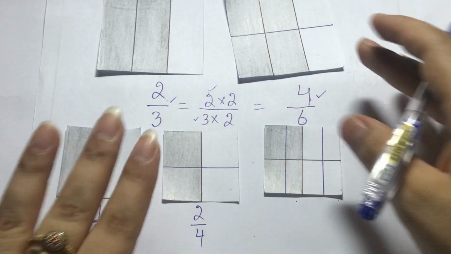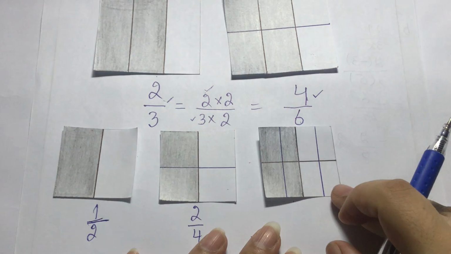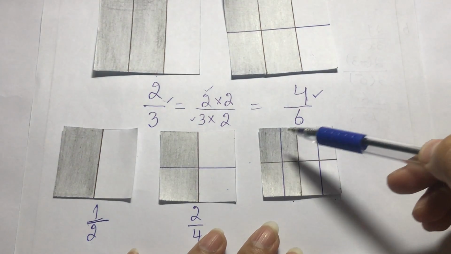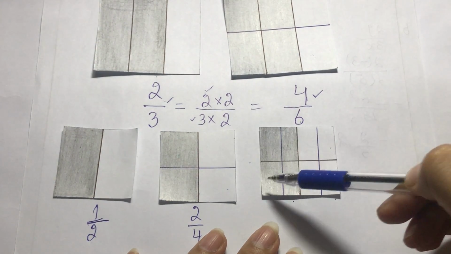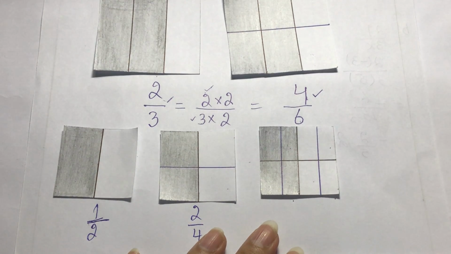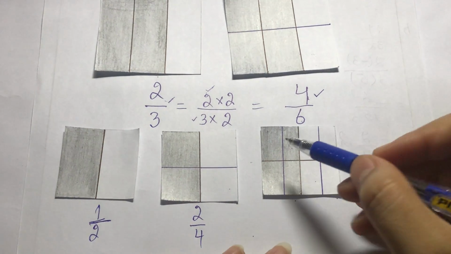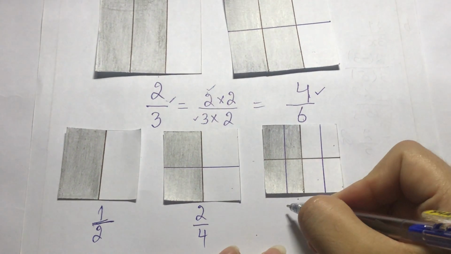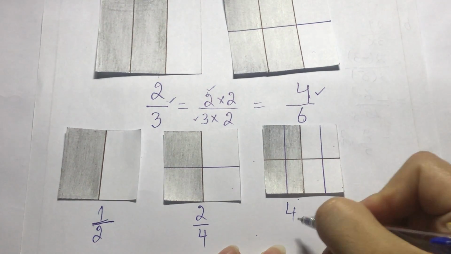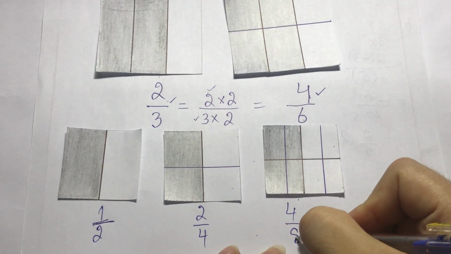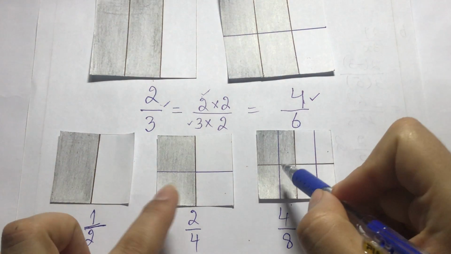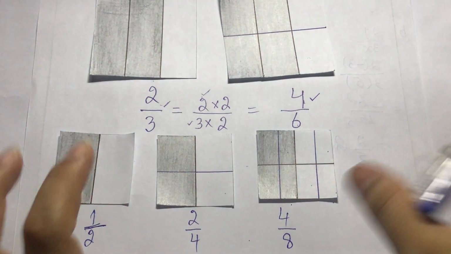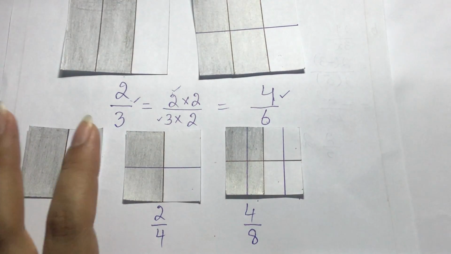What will be the fraction now? 1, 2, 3, 4, 5, 6, 7 and 8 parts we have now. And from 8 parts we have 4 shaded parts. So its fraction will be 4 over 8. But again you can see the shaded area is same, right?